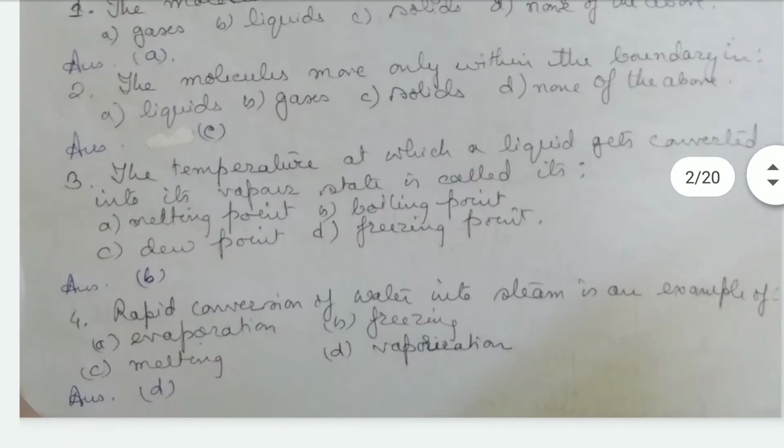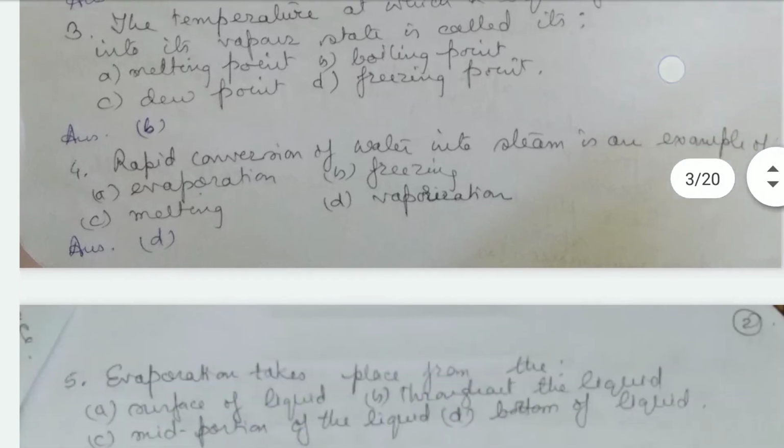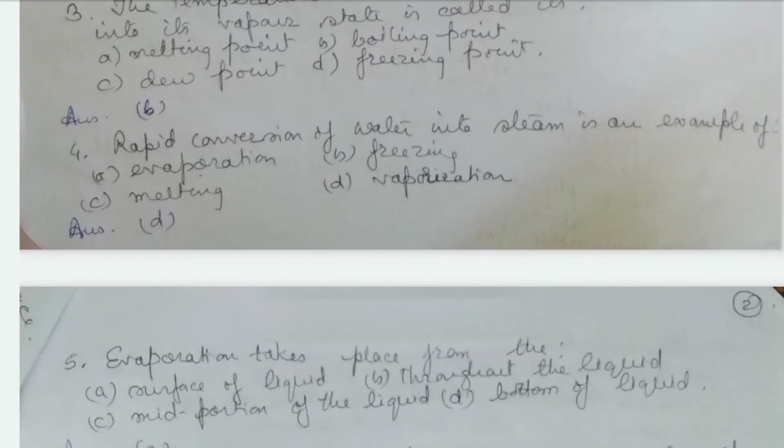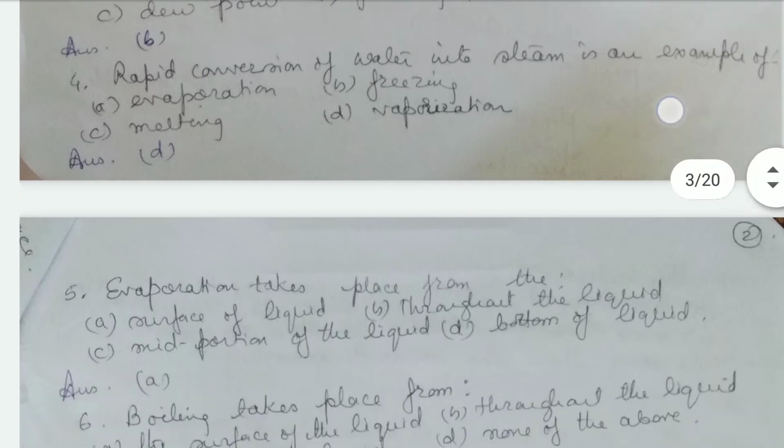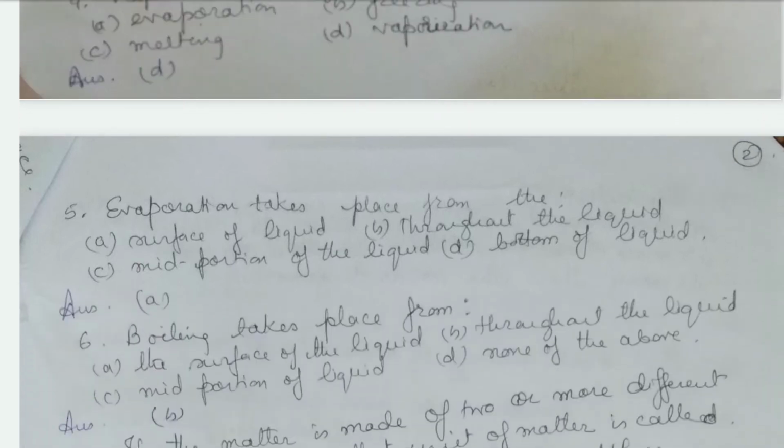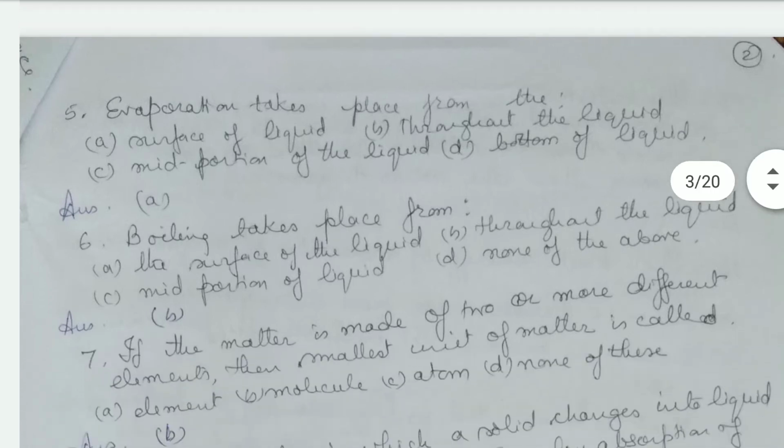The temperature at which a liquid gets converted into its vapor state is called its boiling point. Rapid conversion of water into steam is an example of vaporization. Evaporation takes place from the surface of the liquid, not throughout the liquid or from the middle portion or the bottom of the liquid. So it takes place only from the surface of the liquid, whereas boiling takes place throughout the liquid.